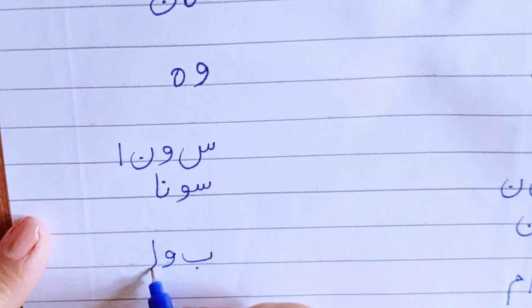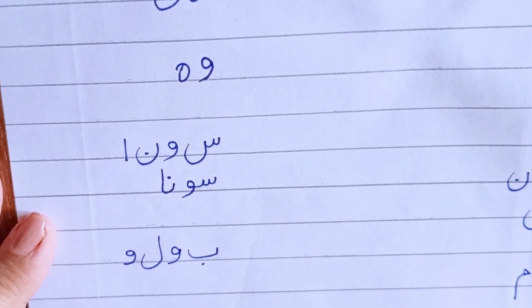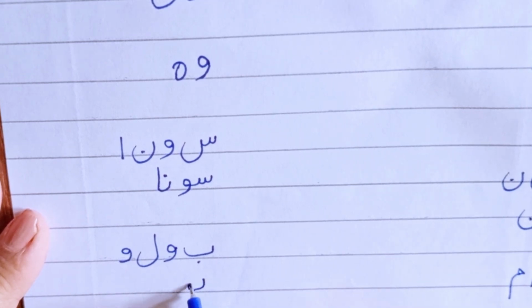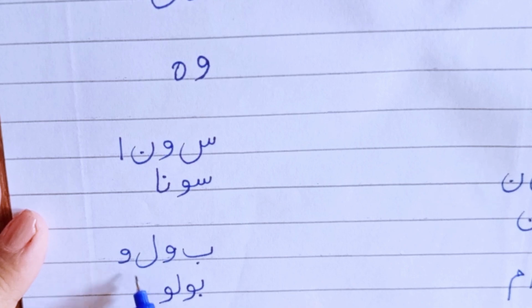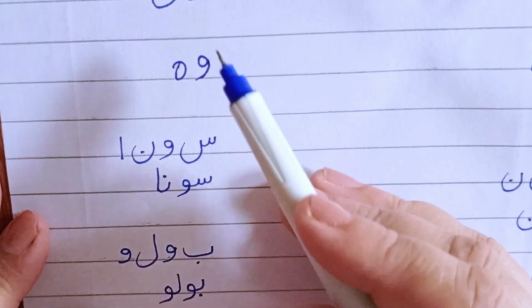Be, waw, lam, waw. Bolo means speak or say. Speak something in Urdu we will say kuch bolo. Short form of be will be connected with waw and then short form of lam will be connected with waw. Because waw doesn't have short form, that's why it will be written in full form everywhere.